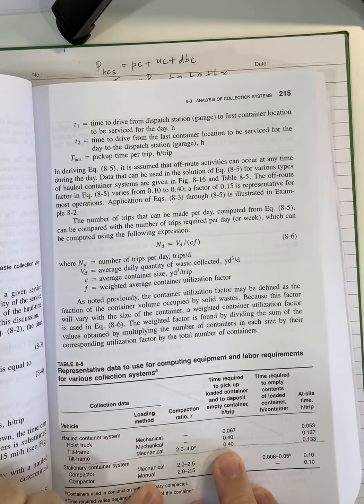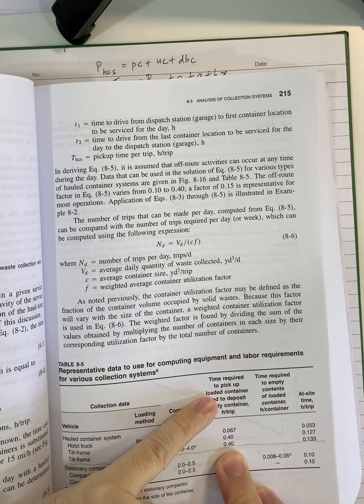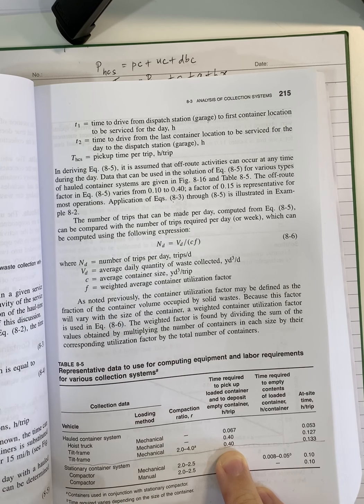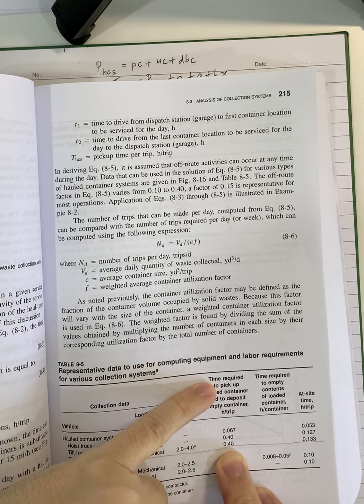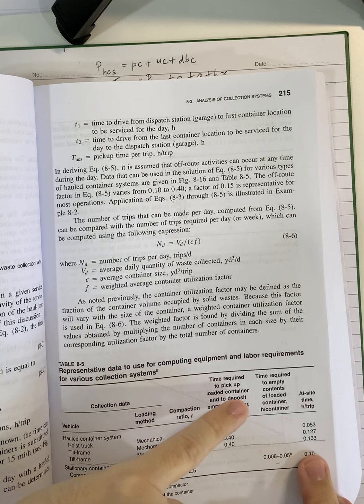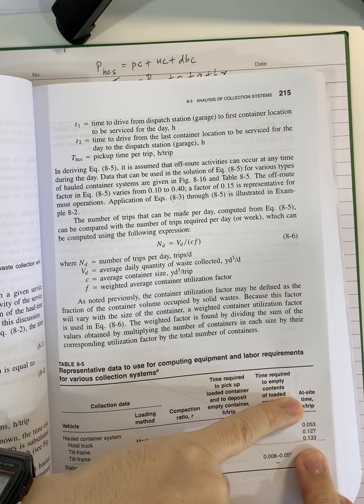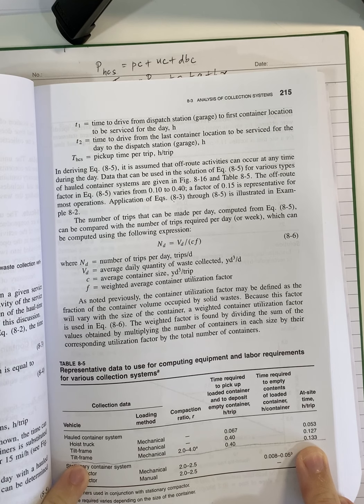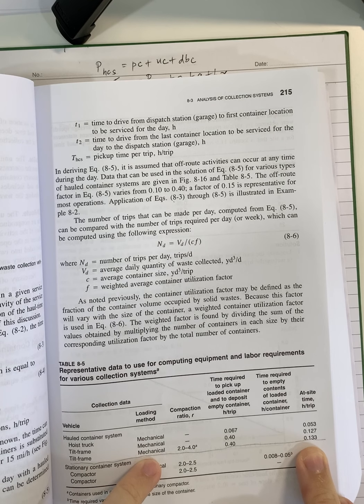We can see that the pickup container time and unload container time are here, and the S time, the at-site time, is here. So we should refer to tip frame and also mechanical loading method.